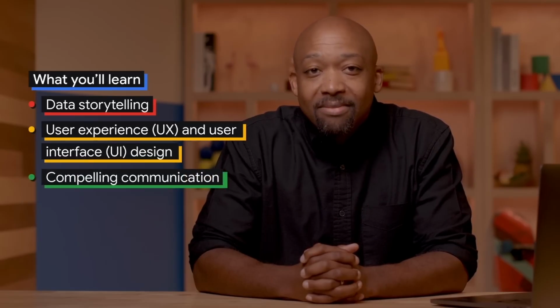Then, we'll get into the basics of user experience, or UX, and user interface, or UI, designed to create compelling communication. Next, you'll explore how to translate a data story and create a visualization plan that meets business needs. You'll start by learning the implications of data types on design. For example, we'll cover how data types inform a data analyst's visual representation choice.